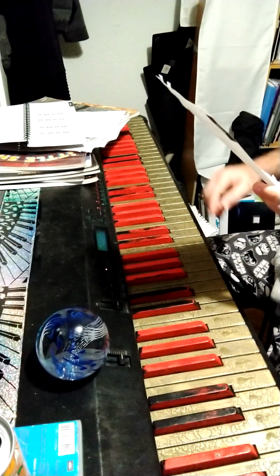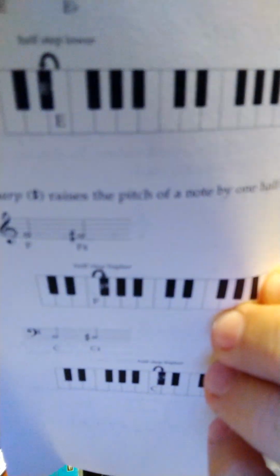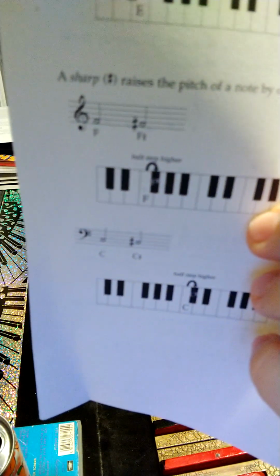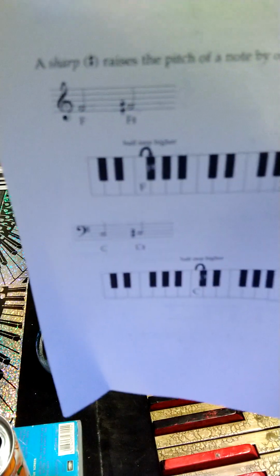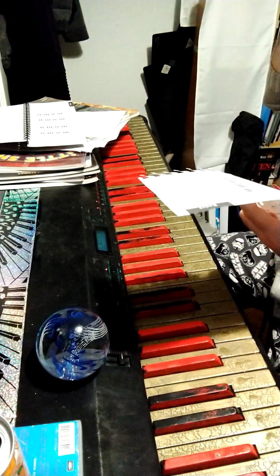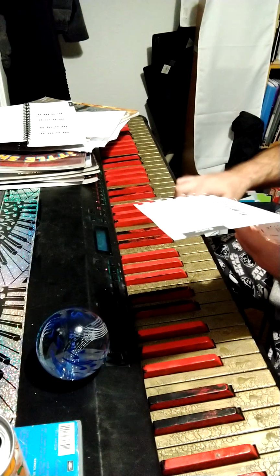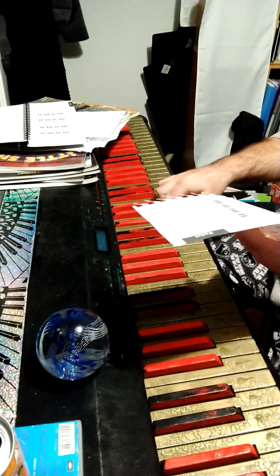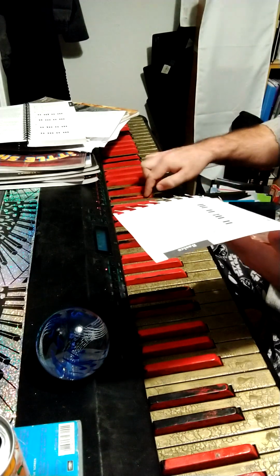A sharp, which is a hashtaggy looking thing. A sharp raises the pitch of a note by a half step. F becomes F sharp, a half step higher. C becomes C sharp, a half step higher.